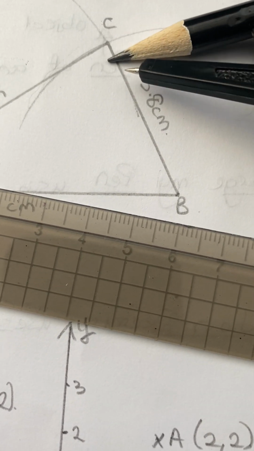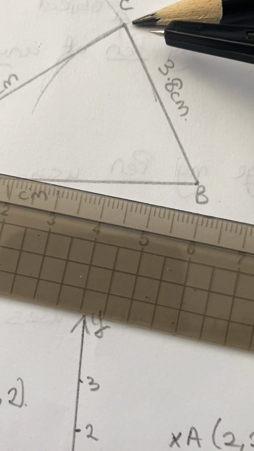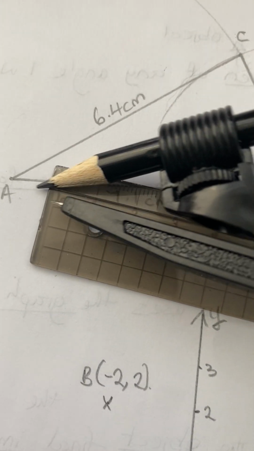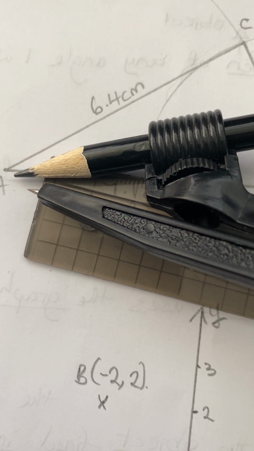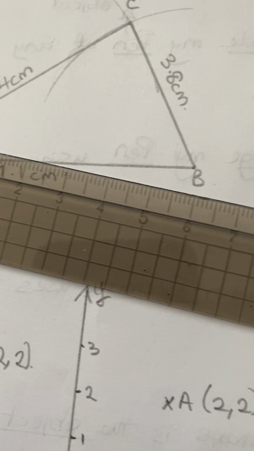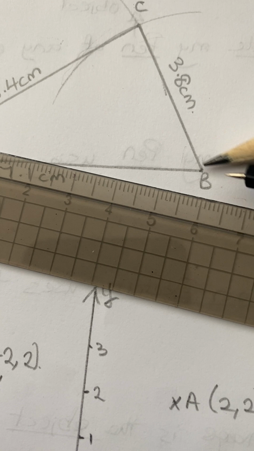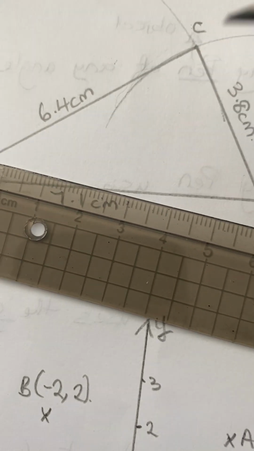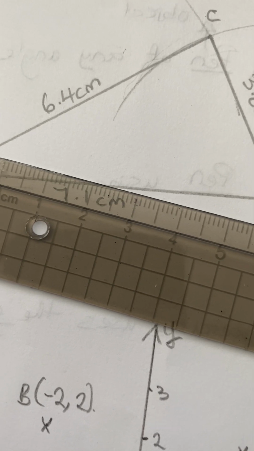Where the two arcs meet will be your reference point C. So you draw a straight line with a ruler from A to C, and another straight line with a ruler from B to C. You have completed your triangle.